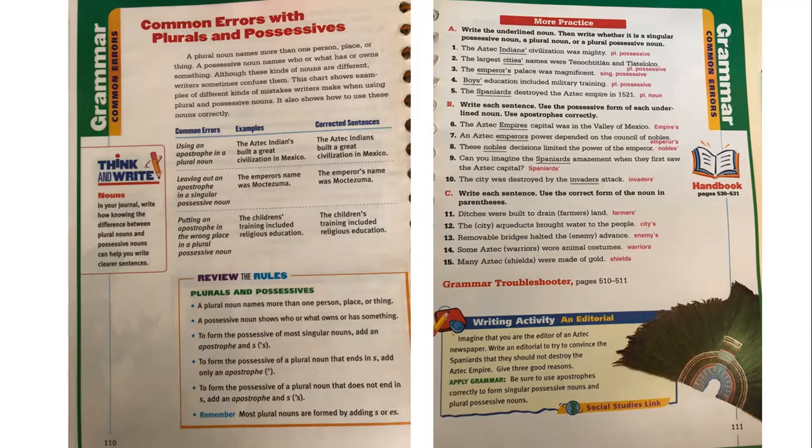The Aztec Indians' civilization was mighty. All right, this is a plural possessive noun. We have S apostrophe. So the civilization belonging to the Aztec Indians. Number 2, the large cities' names were Tenochtitlan and Tlatelolco.